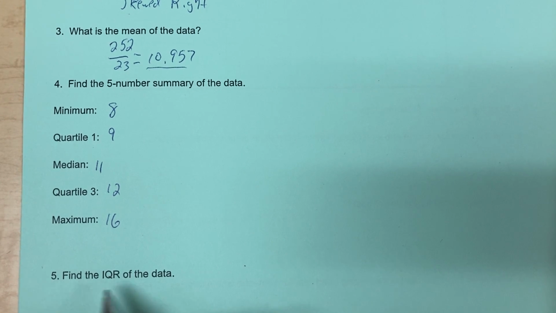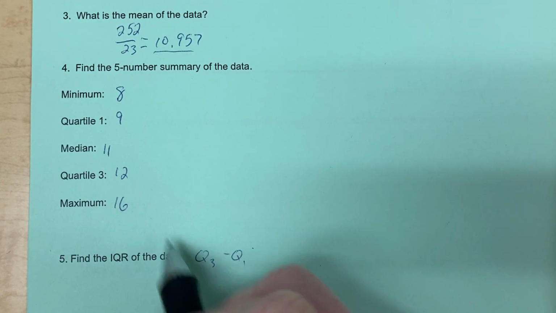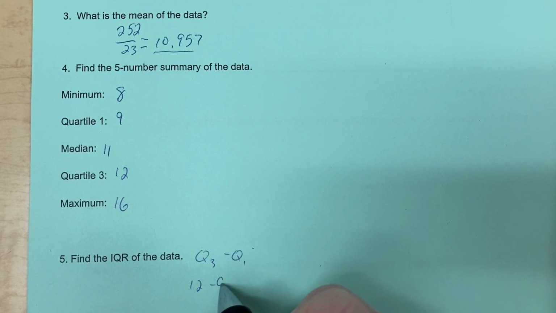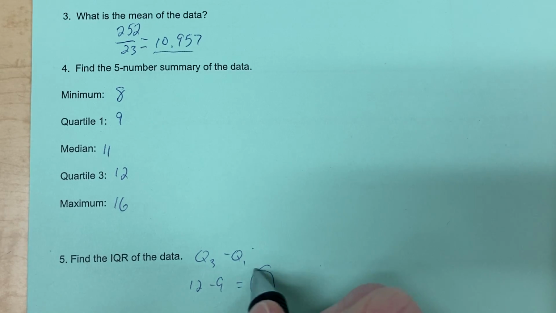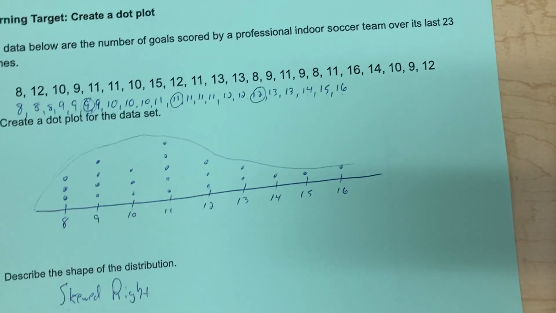All right, find the IQR. IQR is simply Q3 minus Q1. So that's 12 minus 9, which is 3. Okay, that's the range between the 2 quartiles. So on our exam, that's one of the things we'll have to do. Shouldn't be a big deal in terms of what we have there.